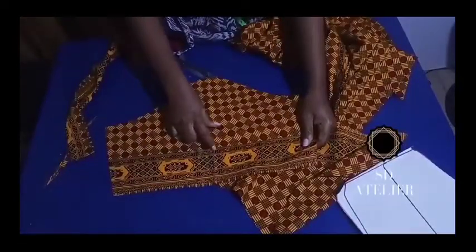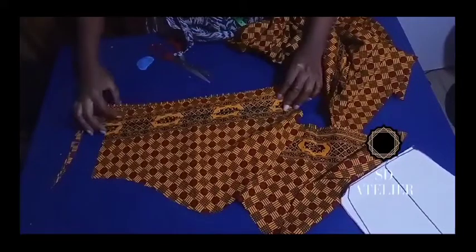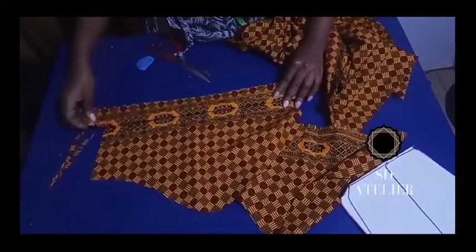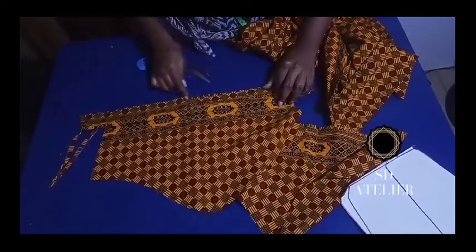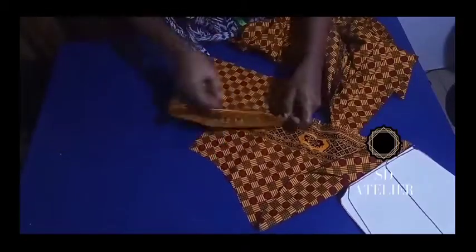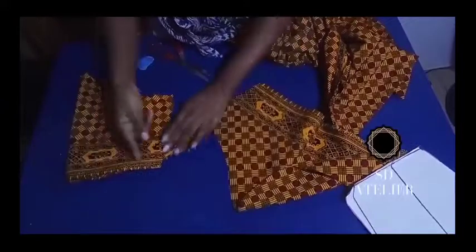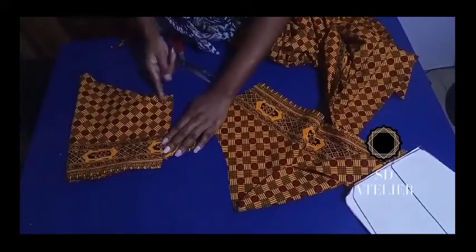Okay, so this is the right side of the sleeve, then this is the wrong side. So the piece of fabric, after stitching the edge together, I'll just place it on the wrong side like so, then stitch on half an inch, then turn it to the right side like so, then put the sides of the sleeve together. Just put it together, then stitch on the same allowance like so.